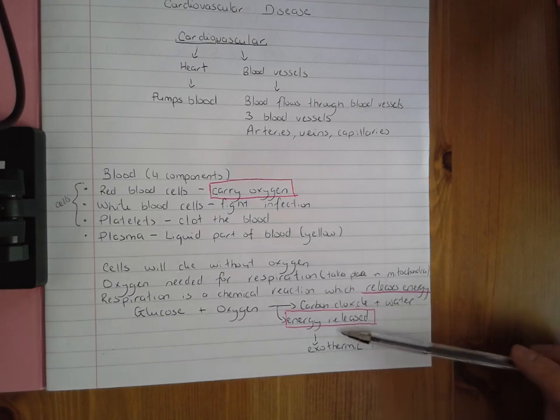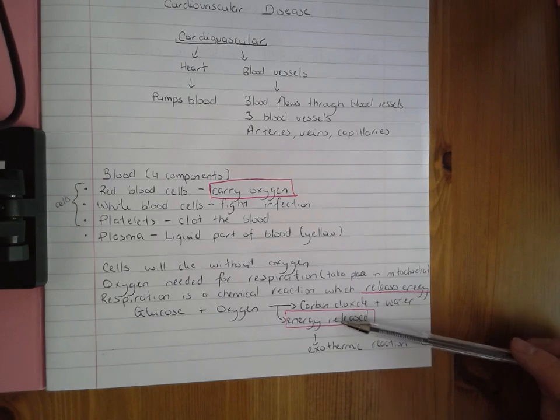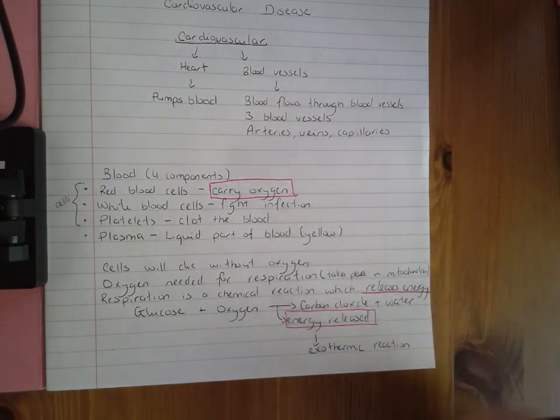Without the release of energy, your cells will start to die, and that will lead to your organs starting to die. So it's really important that blood is pumped all over your body because it's really important that oxygen is pumped all over your body and that respiration can take place.